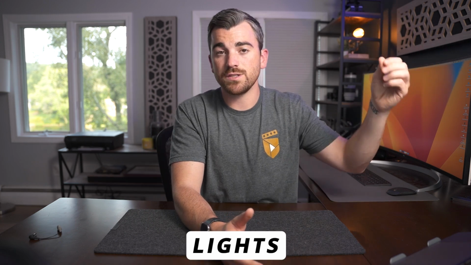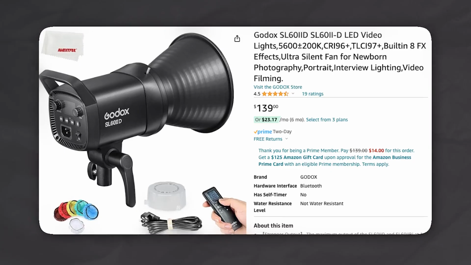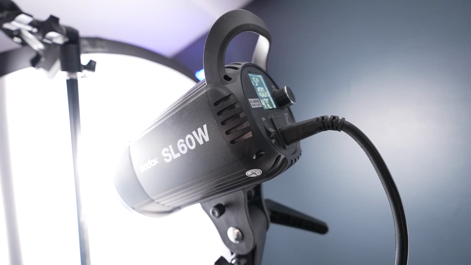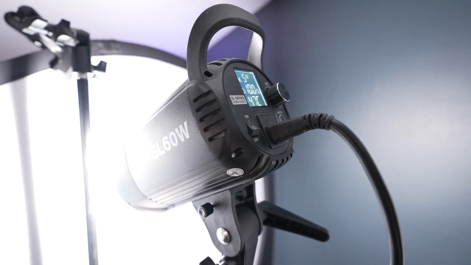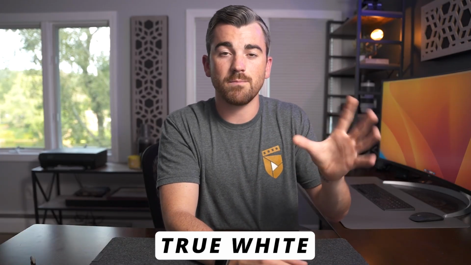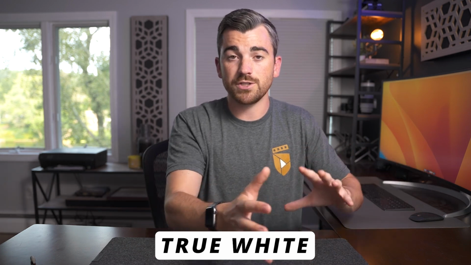Okay, moving on, we have our lights, and I would recommend the light that I'm actually using right now, which is the Godox SL60. It's honestly not that much more expensive. The light all by itself is gonna run you $139. The main difference between this light and the previous light recommended in the last video is you're gonna get more light output, and it's gonna be a slightly higher quality light, meaning that the actual color of it is gonna be true white compared to potentially having some green or magenta shifts in it.